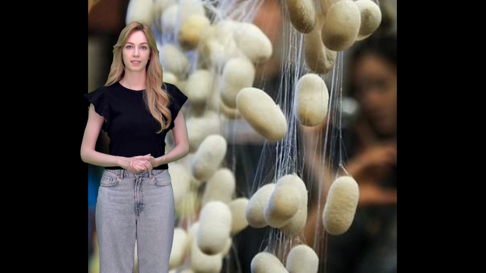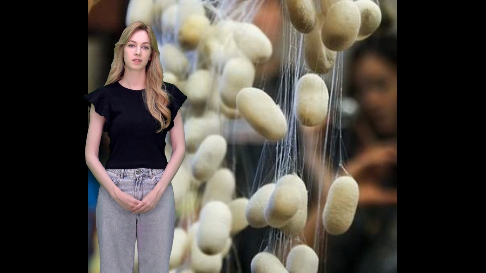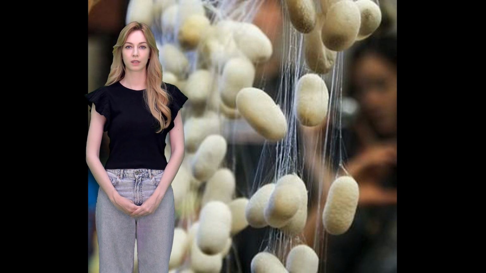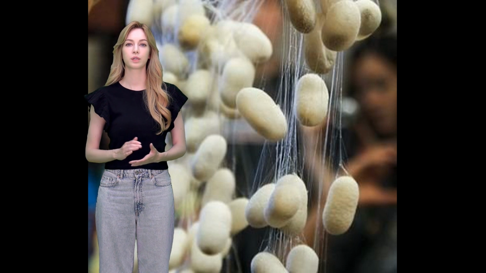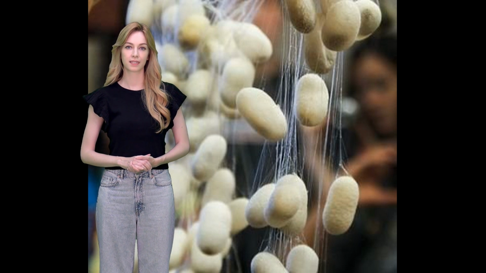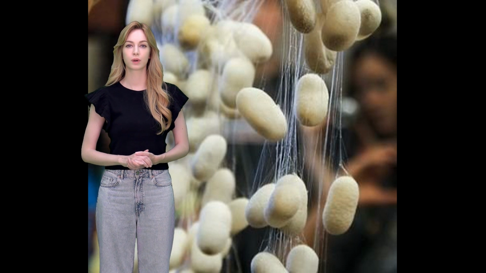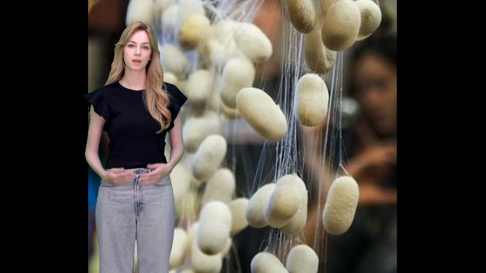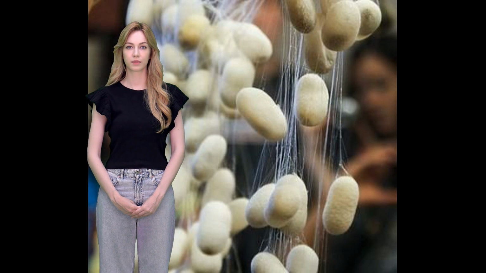Unlike spiders, silkworms can be mass-reared, making commercialization of silk production feasible. Silkworms are the larvae of the silk moth, which produce liquid silk, silkworm silk, derived from the proteins and amino acids accumulated from eating mulberry leaves. Each silkworm produces silk threads with a length of up to 1.5 kilometers.